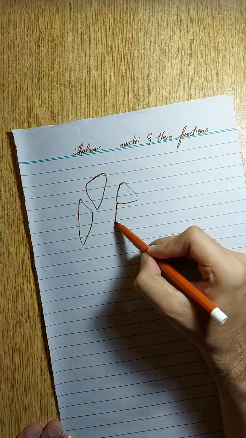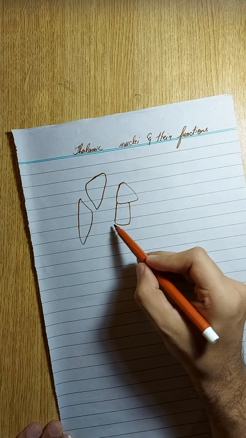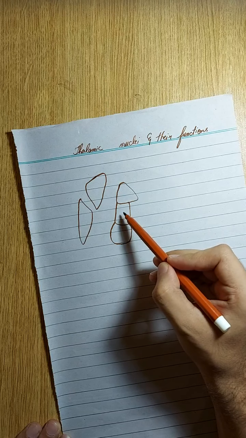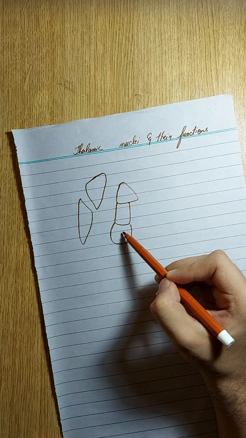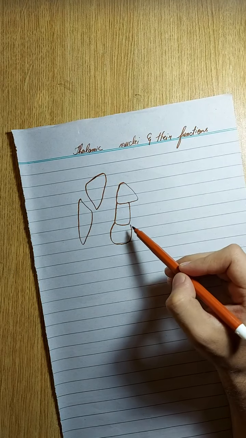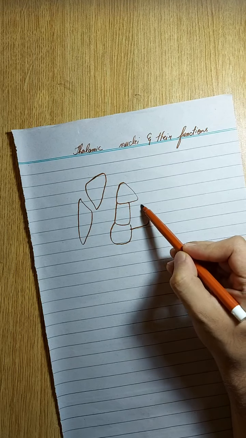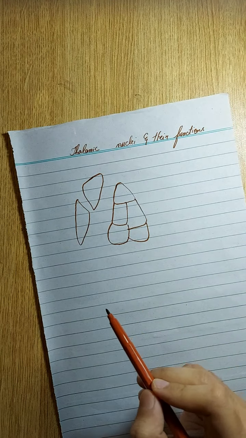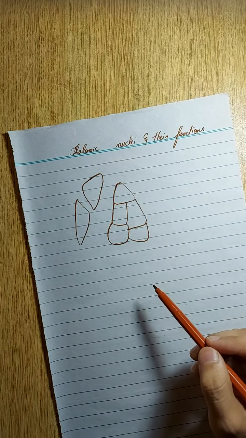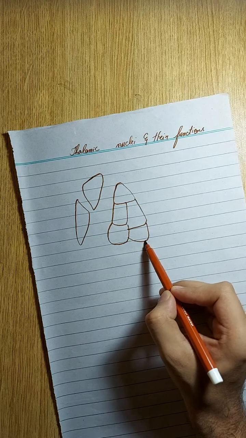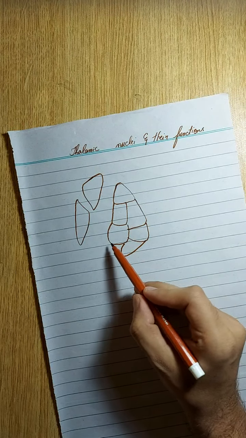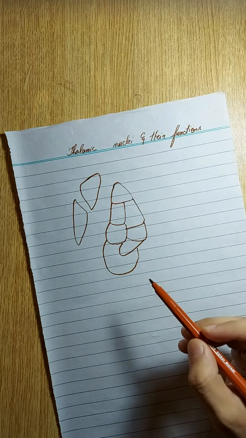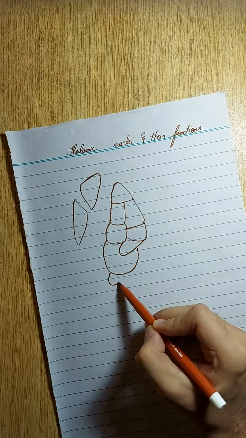Now we will draw two more nuclei here. This is the lateral dorsal and lateral posterior. Similarly, we will draw more nuclei on the other side. Okay, so other nuclei come like this, and posteriorly a nuclei covers this like this, and two small other nuclei.